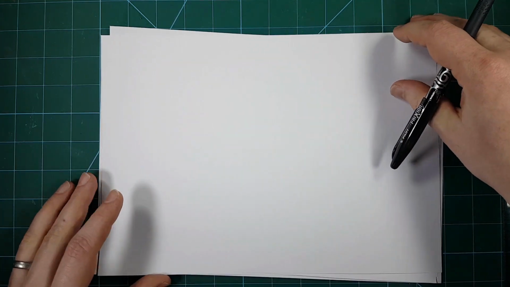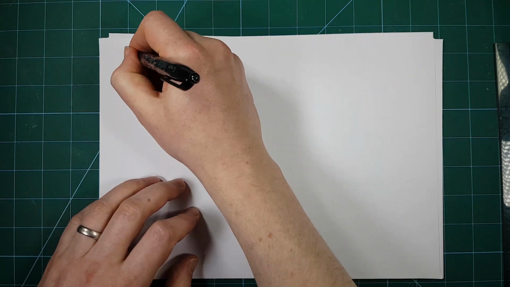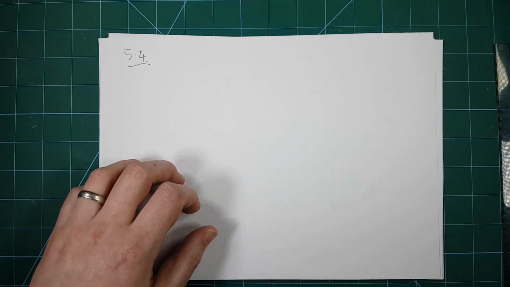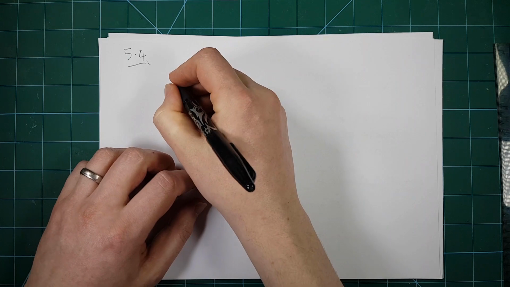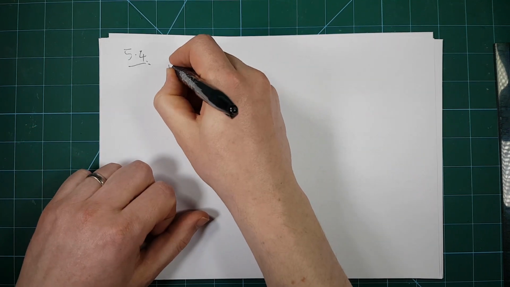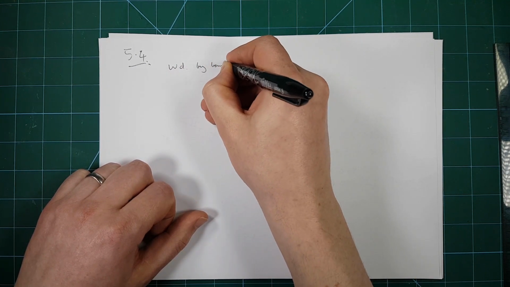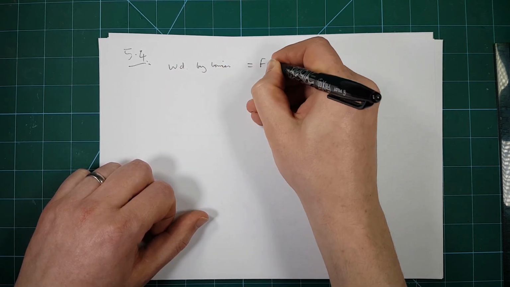The next question, there are lots of ways to do this, but this is by far the easiest way, is just to do a work done. So the work done by the barrier is going to be the force times by the distance.